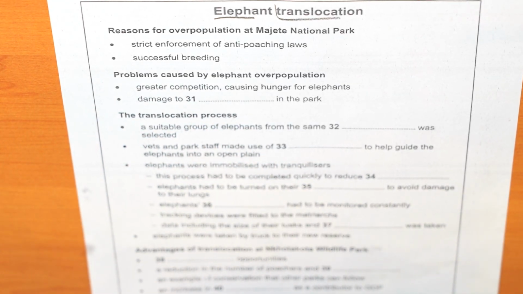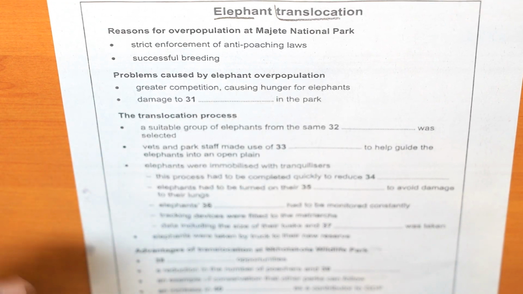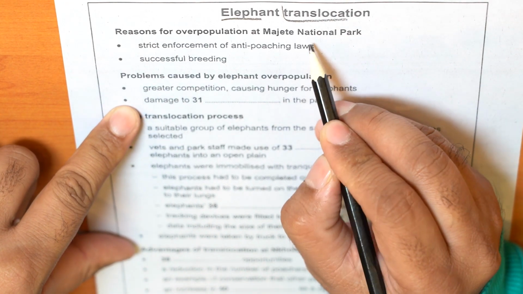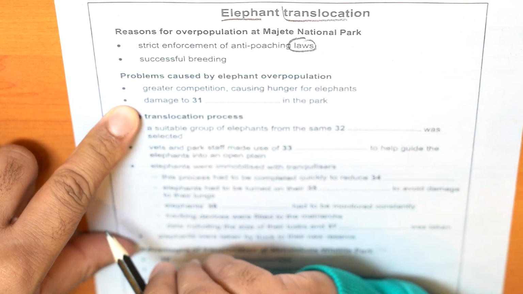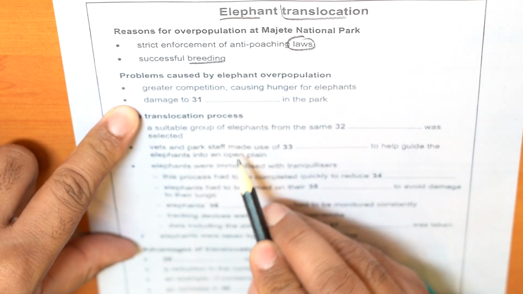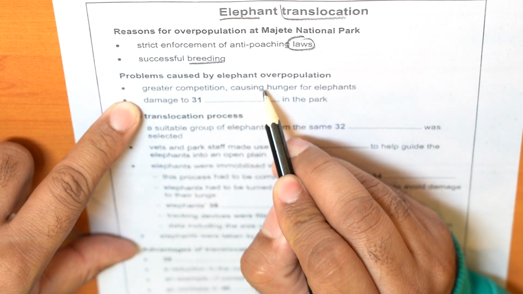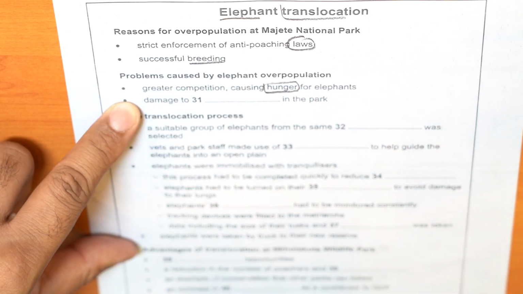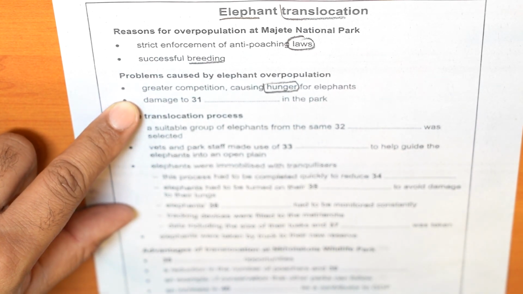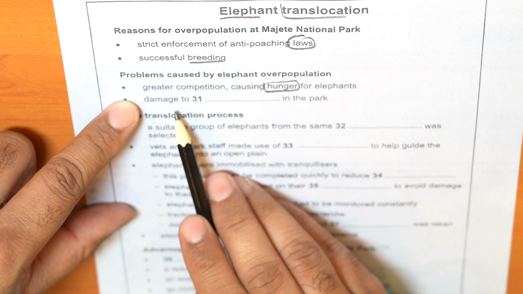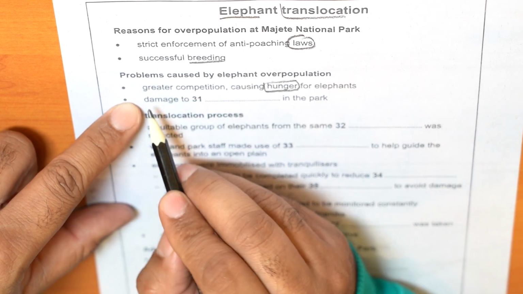For that, I use a technique. That technique is called the signpost technique. For example, the word loss, okay, the word breeding, okay, and then the word hunger. When in the audio I hear the word hunger, I will be alert, because after that there will be my answer. Question number 31, damage to.